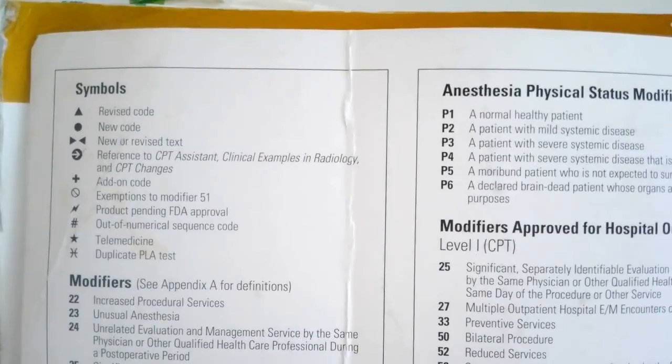Now, I know you're wondering, why is that? Well, from time to time, the AMA has to move a code over to a different code family because that's where that code belongs. And I know you're thinking, well, why not create a new number?